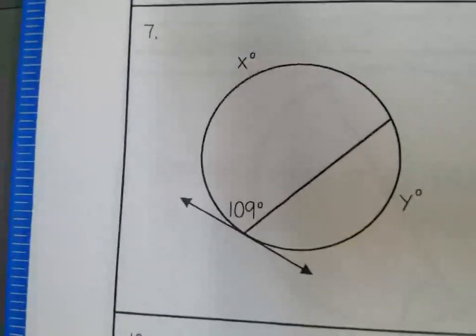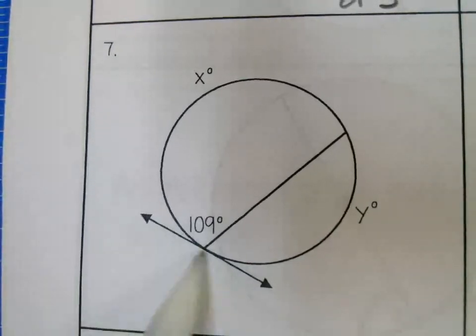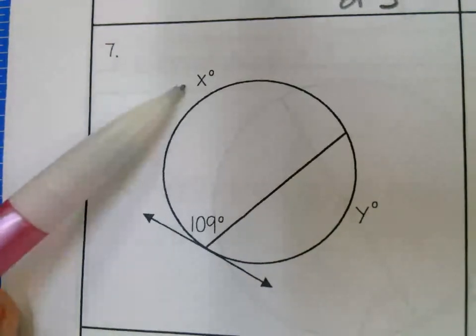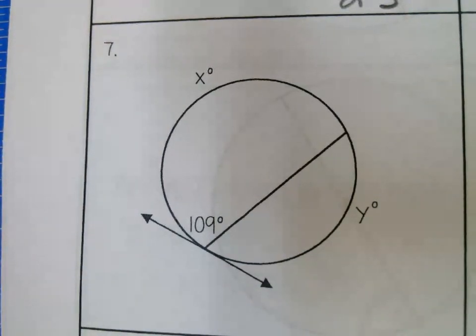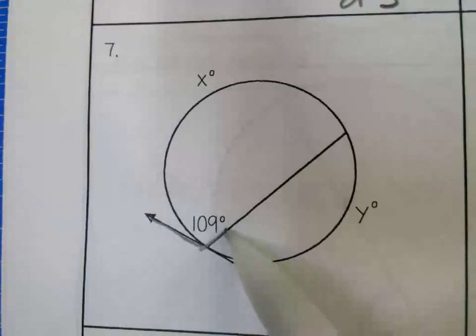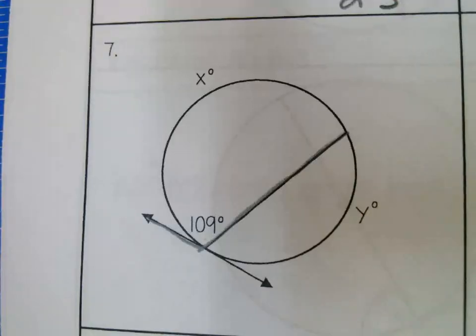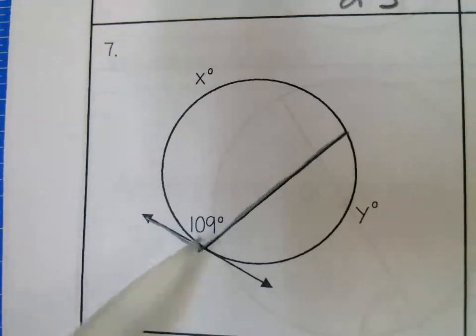Okay, number 7. Is this an inscribed or a central angle? Inscribed. So this 109 here, does that go with angle X or angle Y? The 109 degrees, which arc corresponds with that, X or Y? Yes, you're right. Here's my side. So it's going to be this one right here, the one between these. So this would correspond with the X.